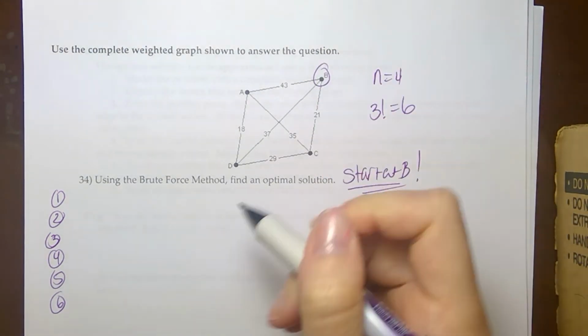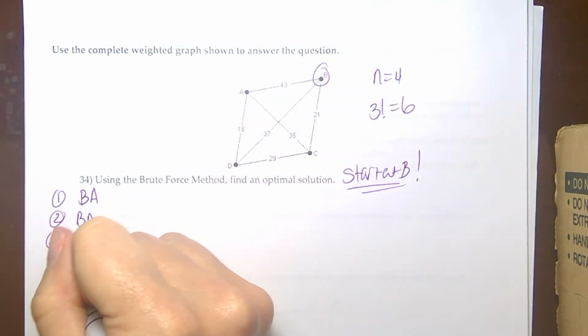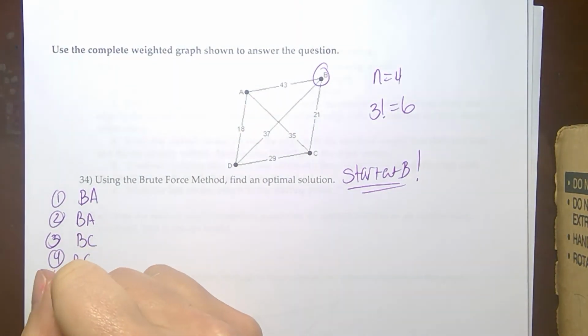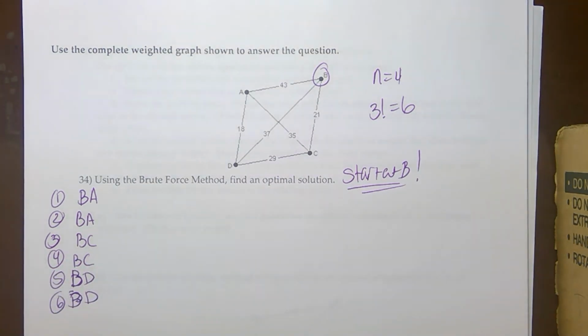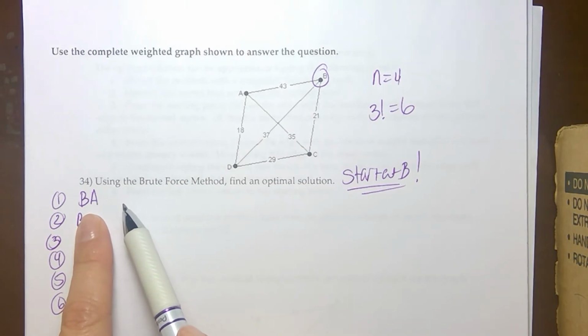If we start at B, we can either go BA, BC, or BD. And once we get to that second point, we have 2 choices.